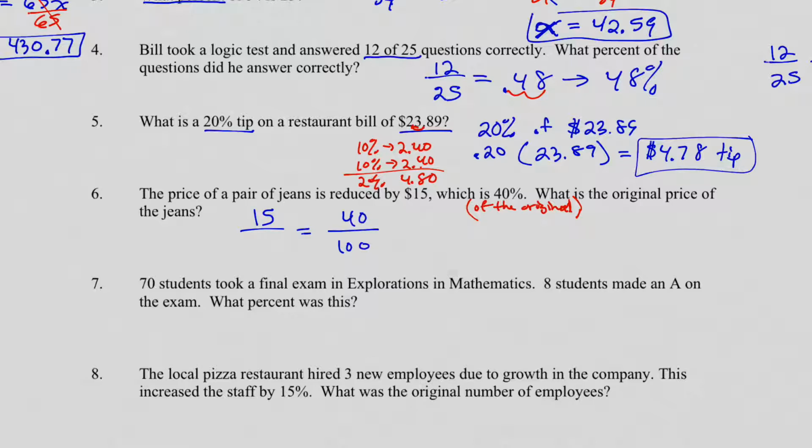So $15 is the part of the whole. Okay, and then the whole, which is the original price, that's what we're trying to find. So this is saying $15 of the original price represents 40% of 100. Okay, and then we go ahead and cross multiply.